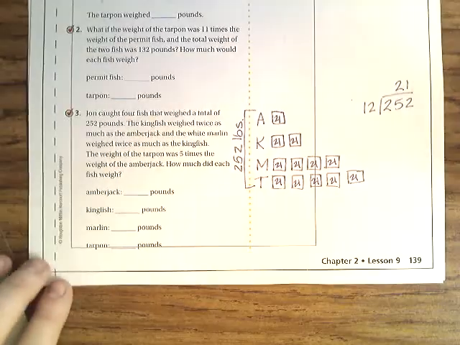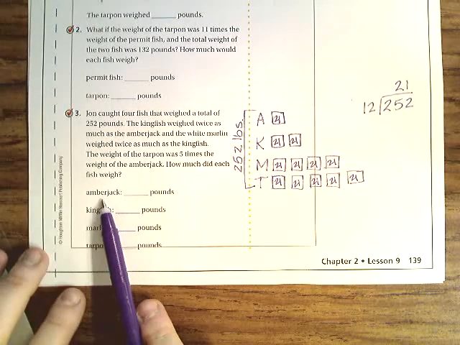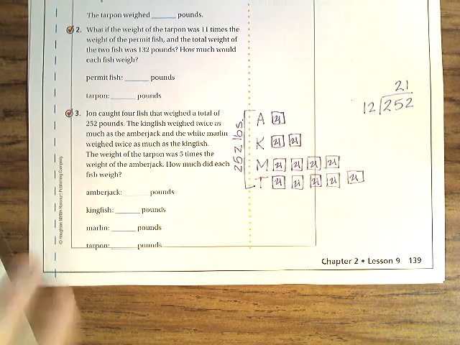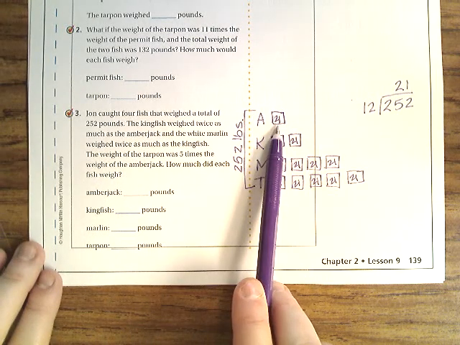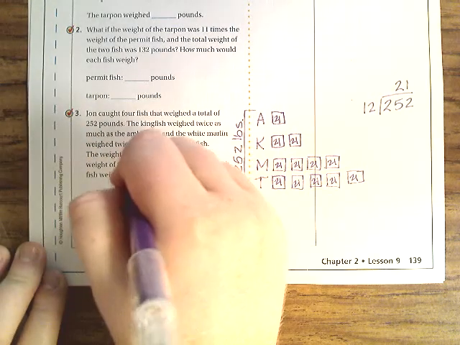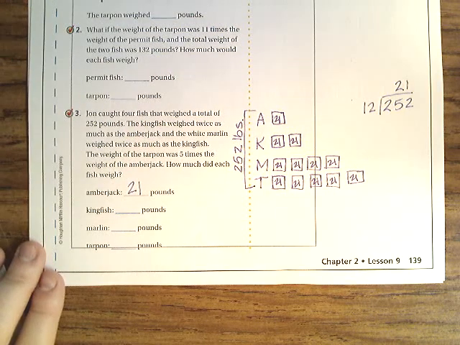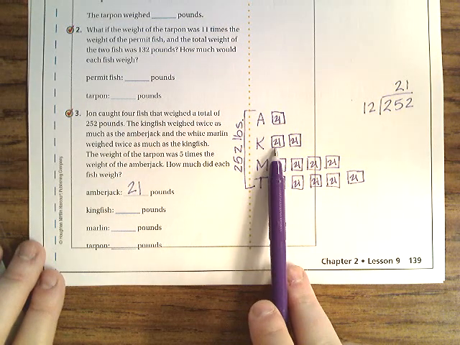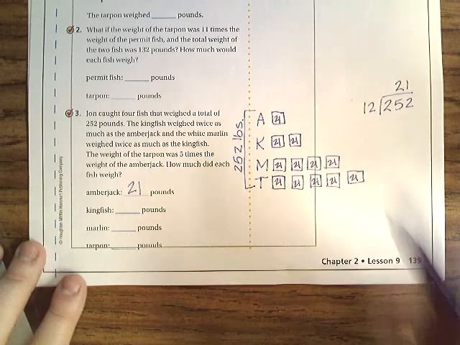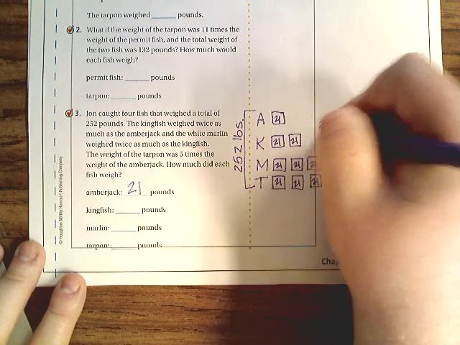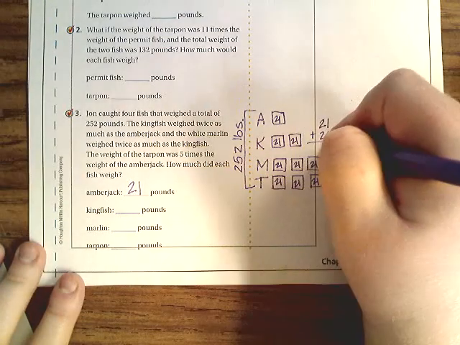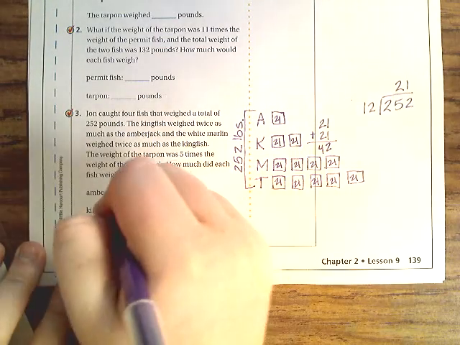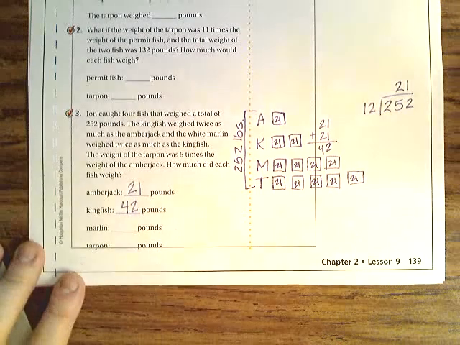Now we're going to take a look at this and we're going to fill in these blanks. Because now we know for each of these how much the fish weighed. So the amberjack was exactly 21 pounds because we only have one box with 21 in it. The kingfish, 21 2 times. So we have to take 21 plus 21, or 21 times 2, and we get 42. So the kingfish was 42 pounds.